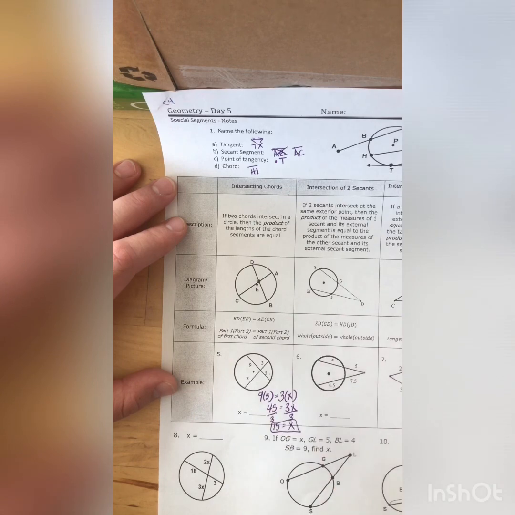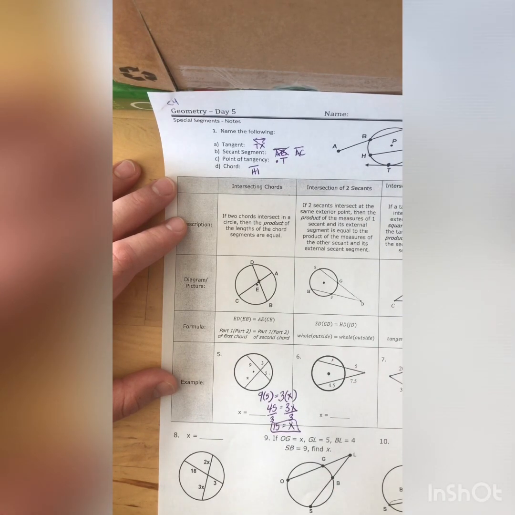I wrote it right here. I don't need to write it in the blank, okay? All right, so 2 chords, it is part 1 times part 2, okay? That's the chord rule. Multiply the 2 sections, okay?